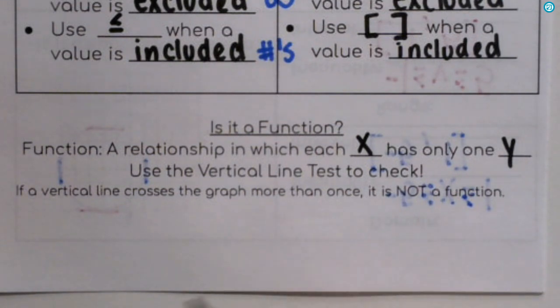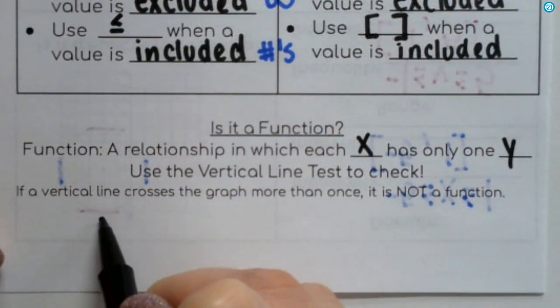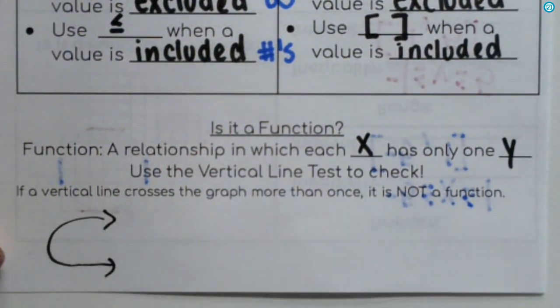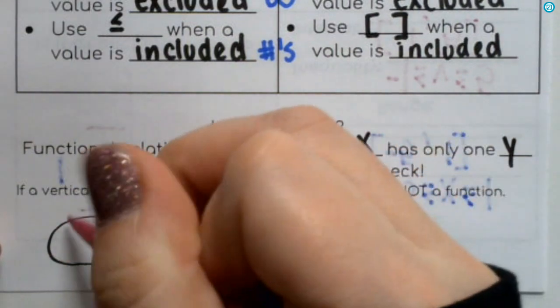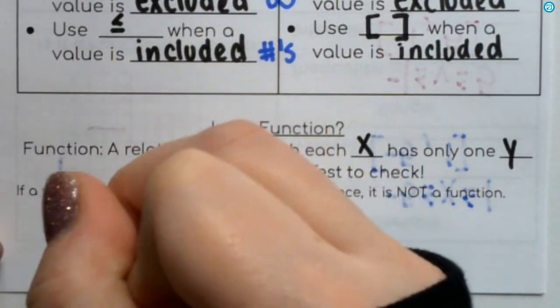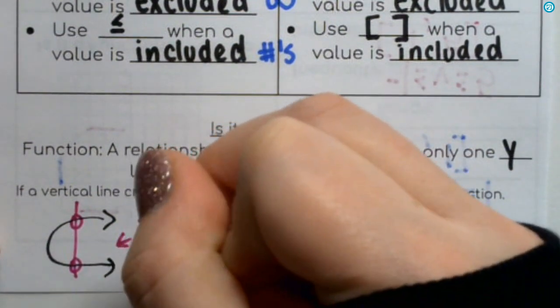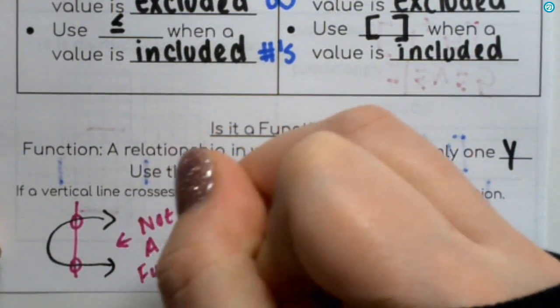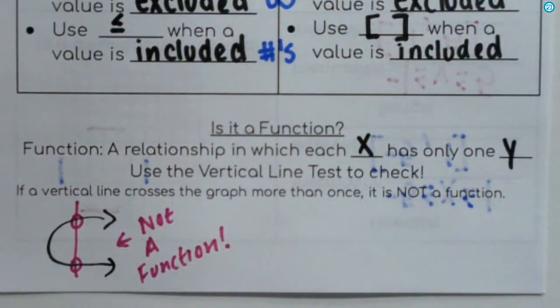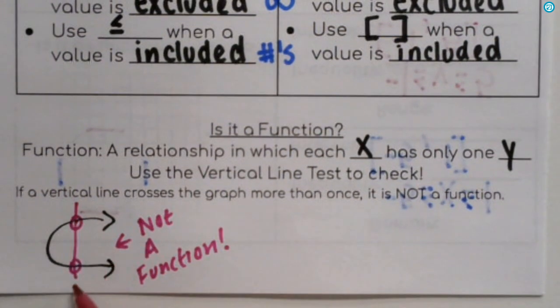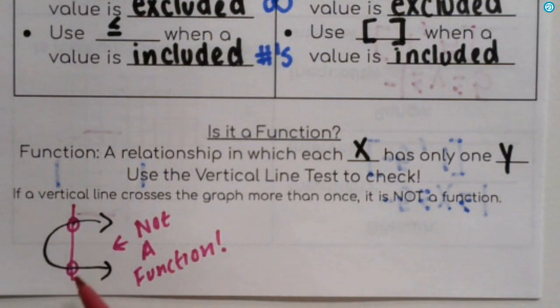So for example, if my graph looks like this, I'm going to have a vertical line. It would cross right here and right here. This would not be a function. The reason why that is not a function is if I say this x value, I don't know whether I'm talking about this y value or this y value. So I've got to be able to know that each x value only leads to one y value.